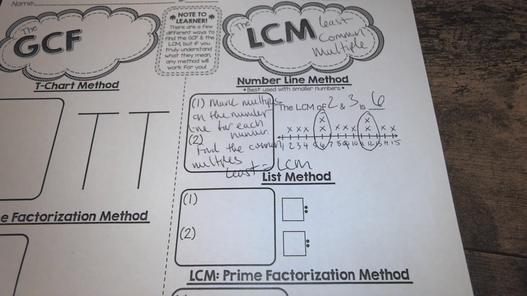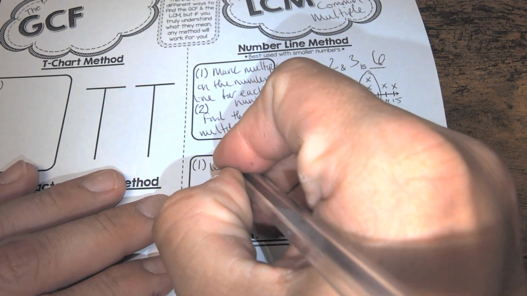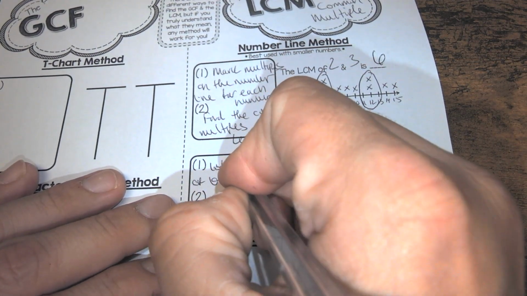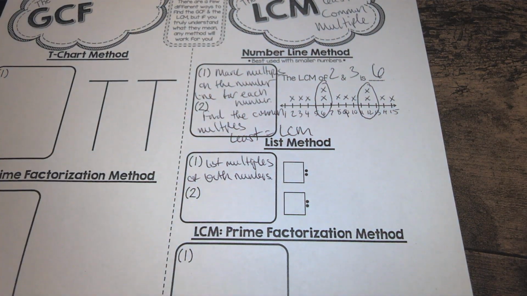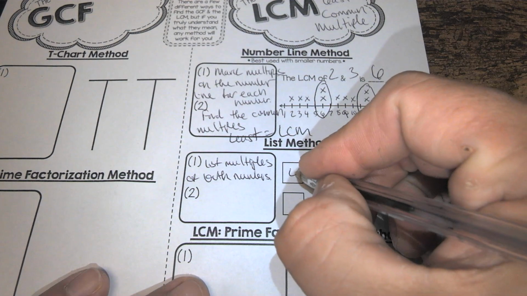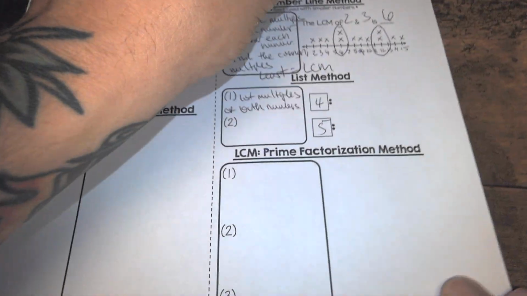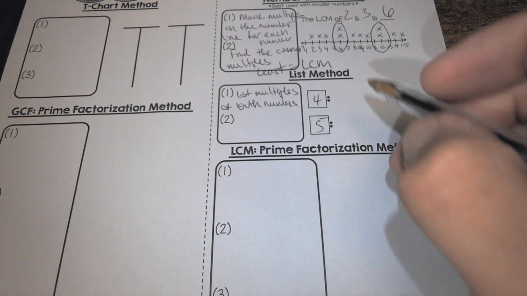Now, the second method here is the list method. This is the method I prefer. When you do the listing method, all you're doing is listing the multiples of both numbers. So rather than putting them on a number line, you're putting them in a list. We're going to do 4 and 5. You literally just start with the first counting number, 1. So I start with 4.